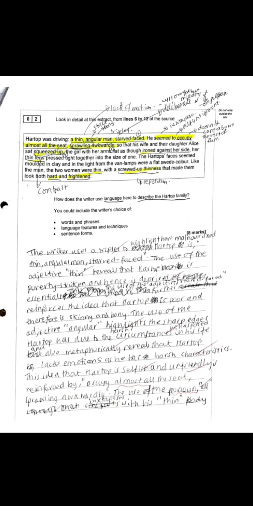has harsh characteristics. So now for this third part of that one quote that we started with, we're saying that it has two meanings. One, that he has angular face because he's poor and he's malnourished, and other metaphorically the writer might want to tell us that this man is actually rude and unfriendly. This idea that Hardtop is selfish and unfriendly is reinforced.